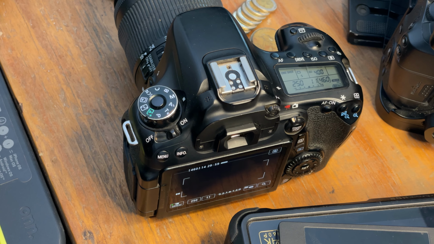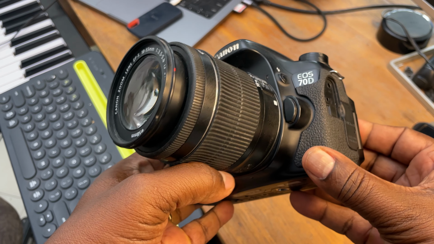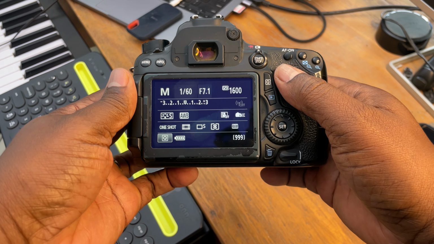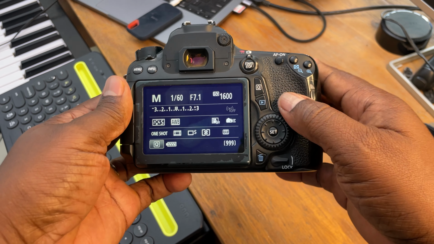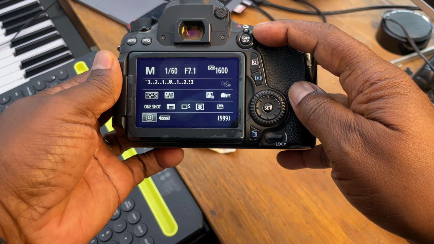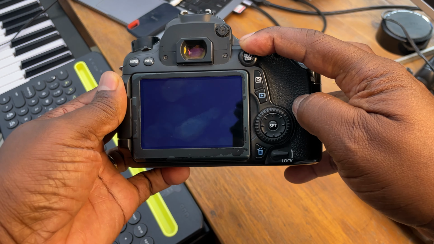Welcome back. Today we are looking at the Canon 70D, and this camera was actually a landmark release for video shooters when it came out. First thing we want to do is to switch to a movie mode, and you do that by using this switch at the back of the camera, and you are now in video mode.